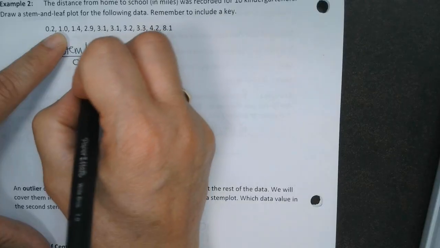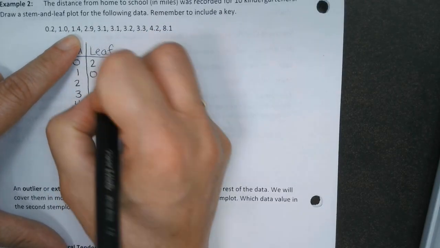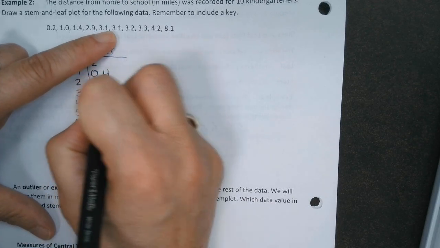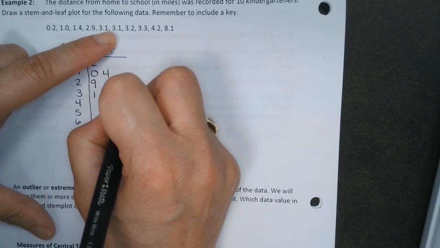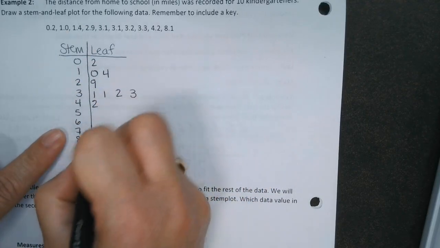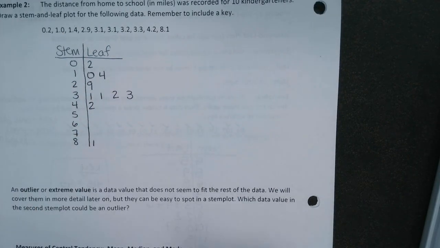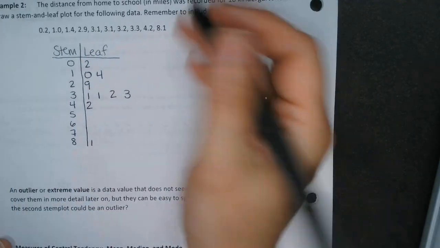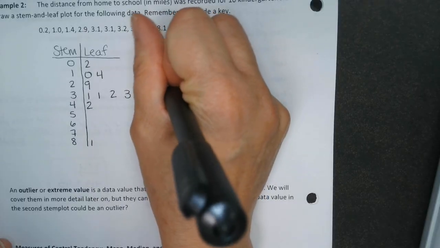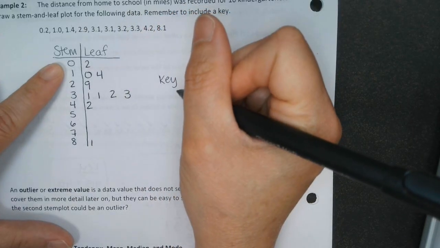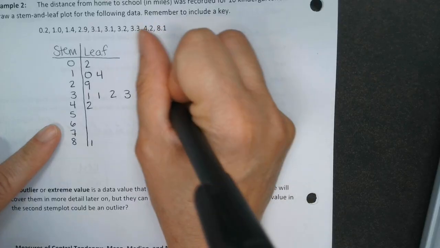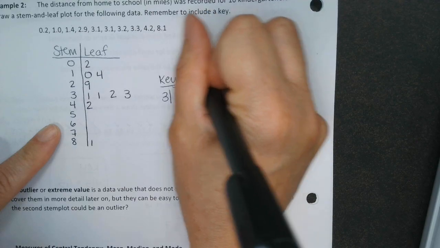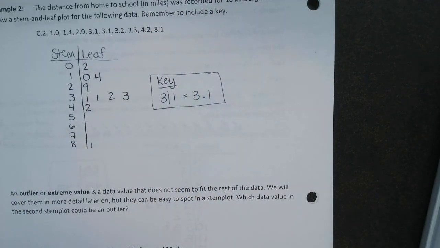So 0.2, 1.0 and 1.4, 2.9, 3.1, another 3.1, a 3.2 and a 3.3, 4.2, and then 8.1. We want these all here to show that there's this gap where there are no numbers, and again we can visually see where the most common values are. So for this one, and you don't have to use the first value in your key, you could use any value. I could say 3.1 is equal to 3.1 in this case. So we know where that decimal point is.